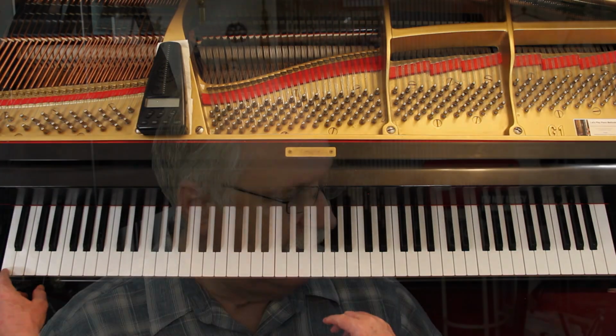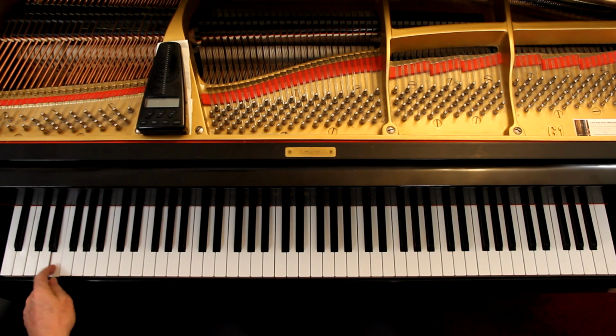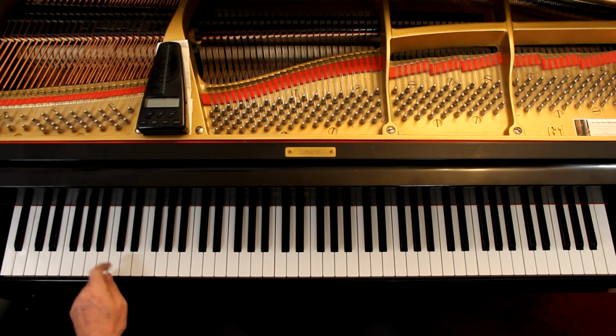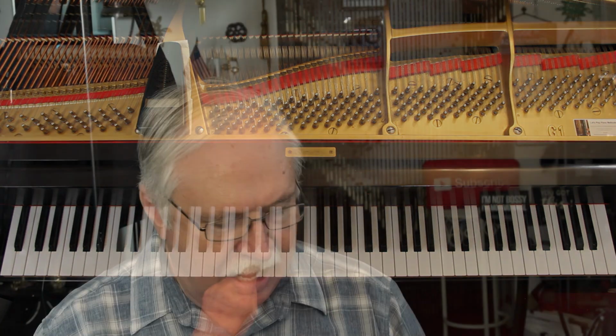A long time ago when I taught private lessons, I don't teach privately anymore, I used to have my students start down here on the A and go through the alphabet all the way up, and then back down again. So they would have to repeat the alphabet as they're going up. A, B, C, D, E, F, G. A, B, C, D, E, F, G, all the way up, and then they had to go down.